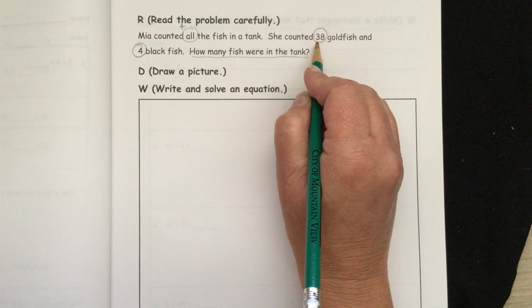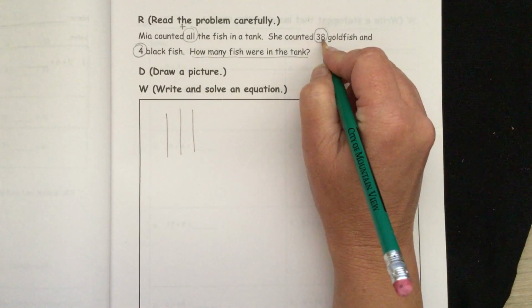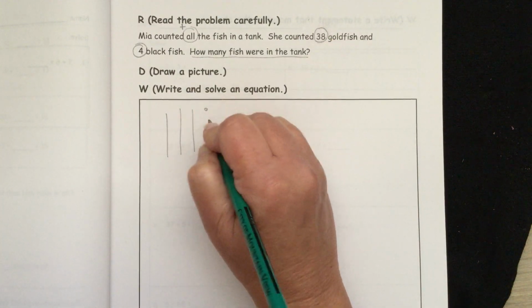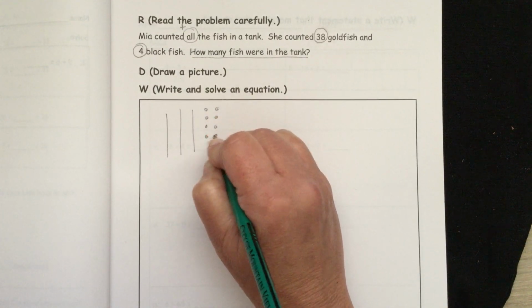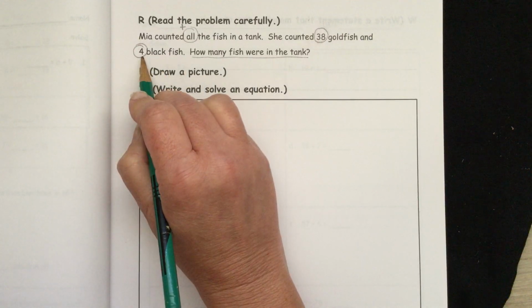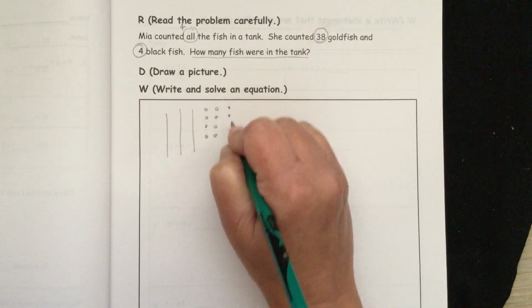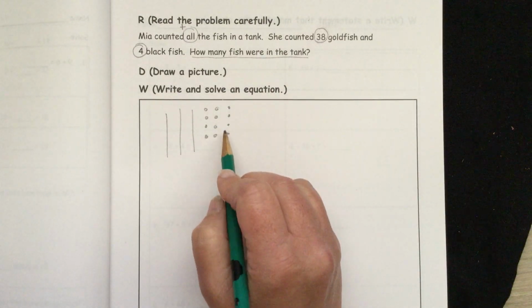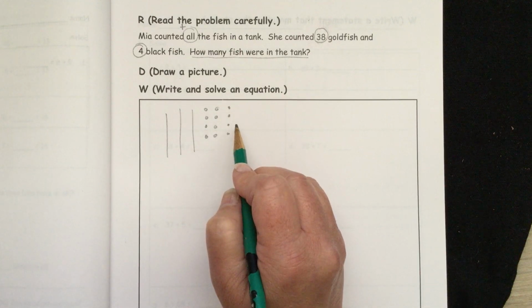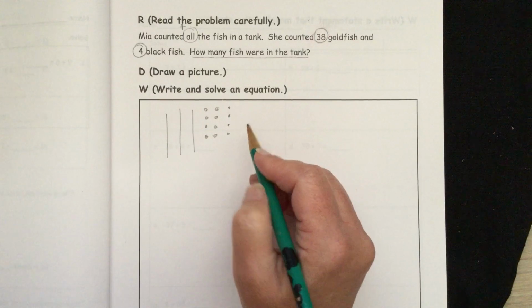So 38, we see we have a 3 in the tens place. So 1, 2, 3 tens, and 8. 1, 2, 3, 4, 5, 6, 7, 8 ones. And then we have 4 blackfish. So 1, 2, 3, 4. Okay, so we could make a 10 out of this because we know that 8 plus 4 is more than 10.